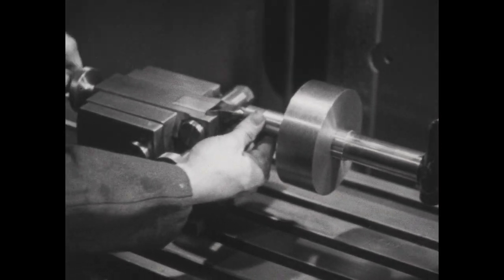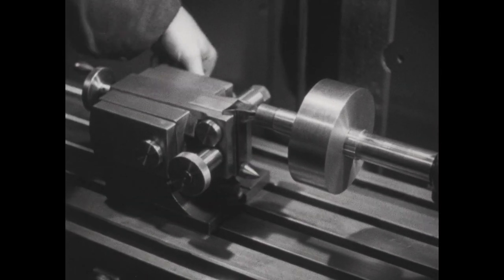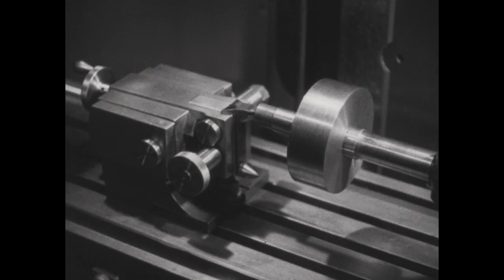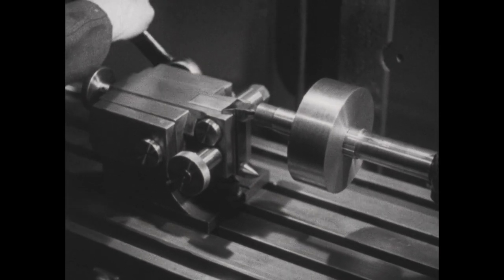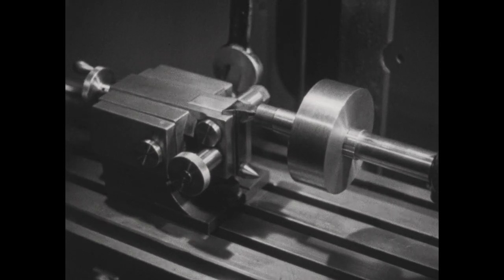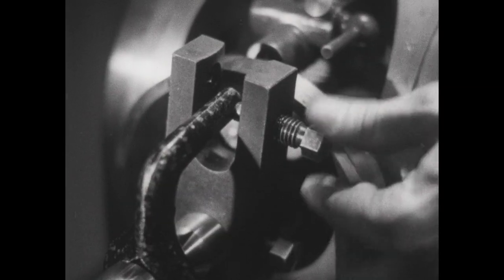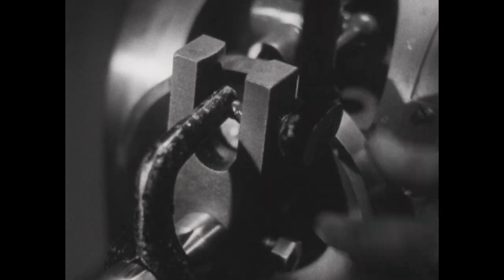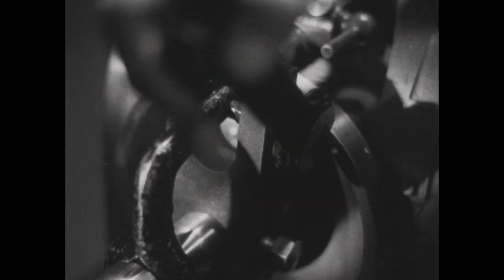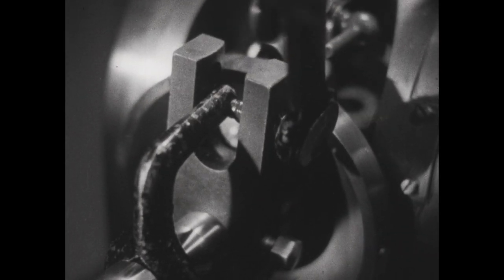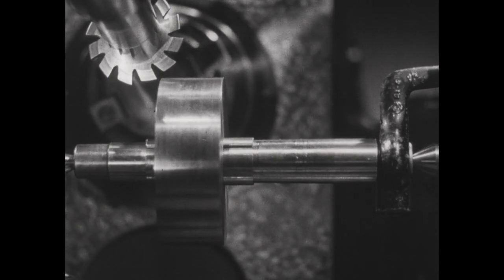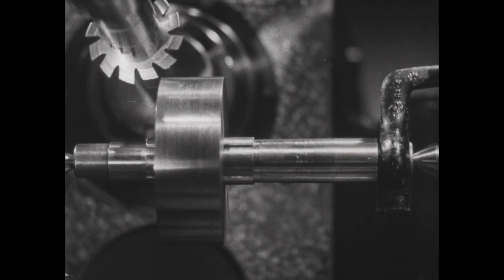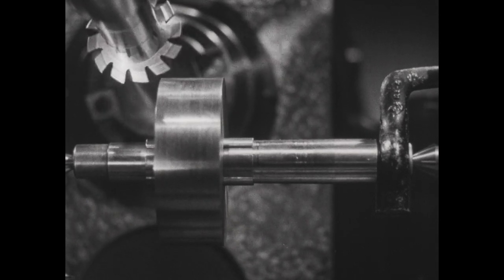The mandrel is held against the headstock by the tailstock. The dog is held solidly in position by a set screw. Notice that the large end of the tapered mandrel is next to the headstock, so that the thrust of the cutter will tend to tighten the gear blank on the mandrel.